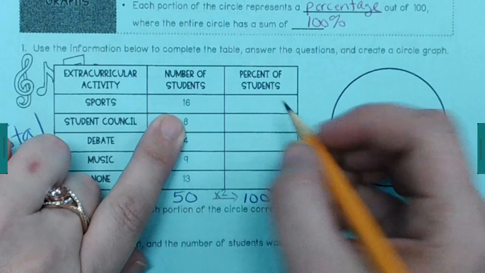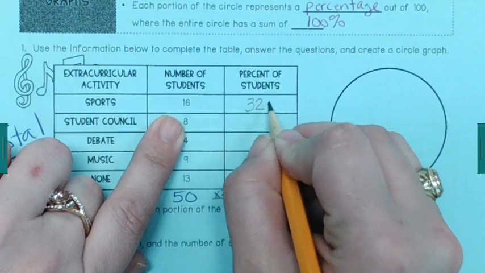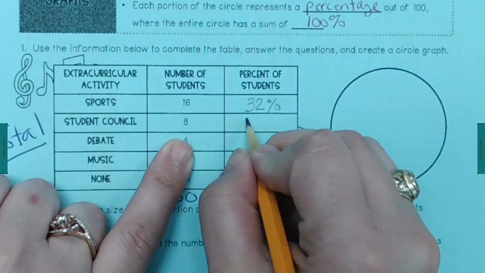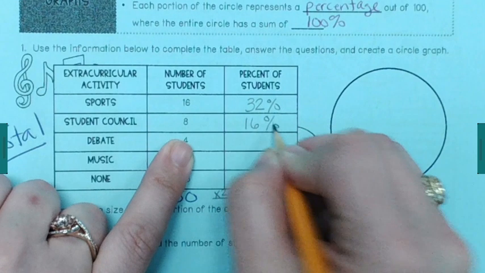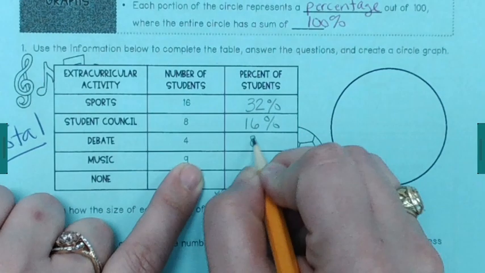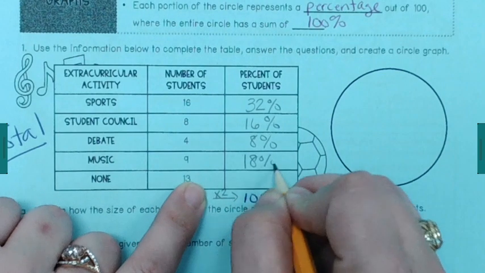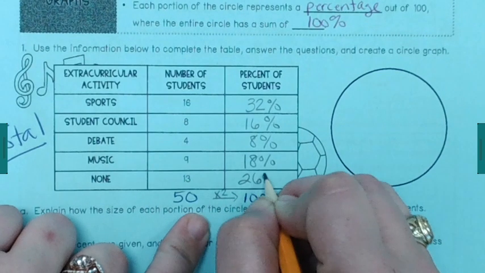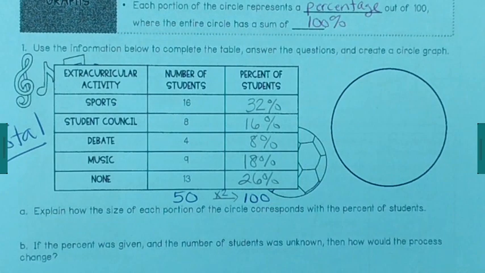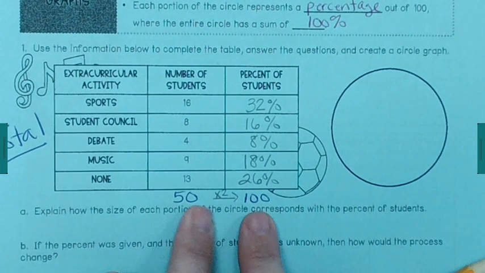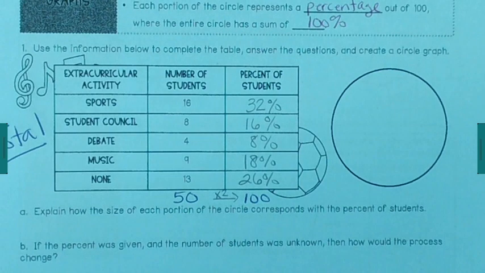So then sports would be 32%. Student council would be 16%. Debate is 8. Music is 18. And none is 26. So the way we got that is we multiplied by 2, because 50 to 100 is times 2.